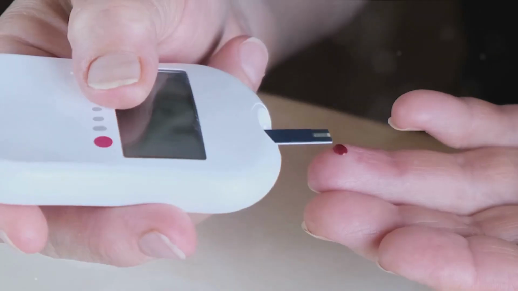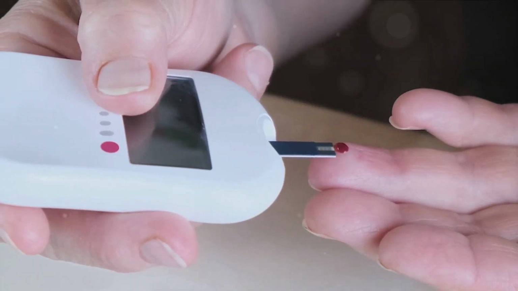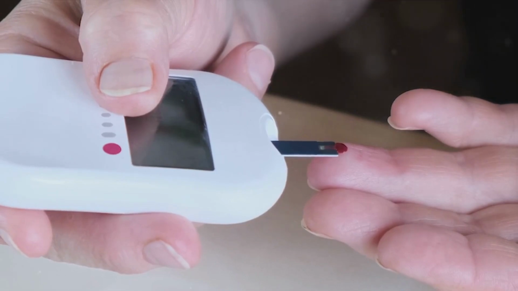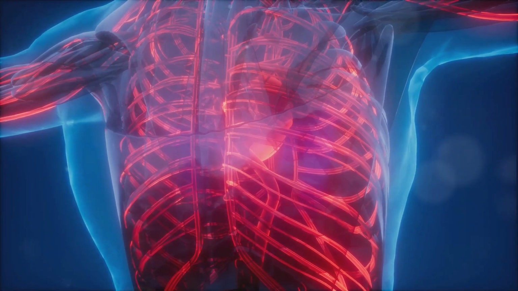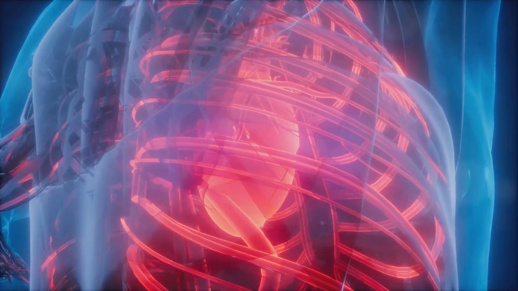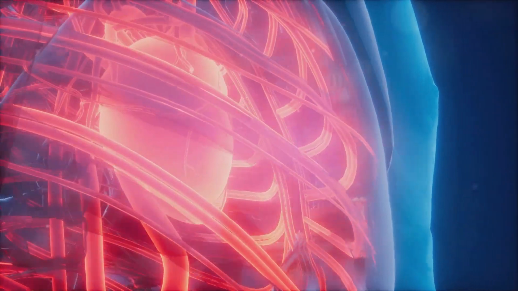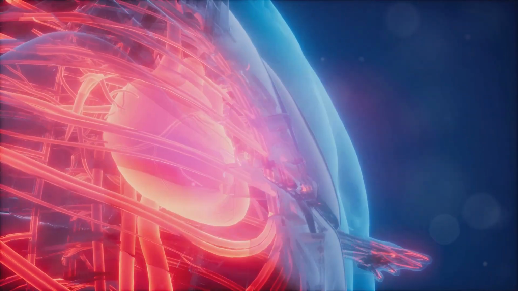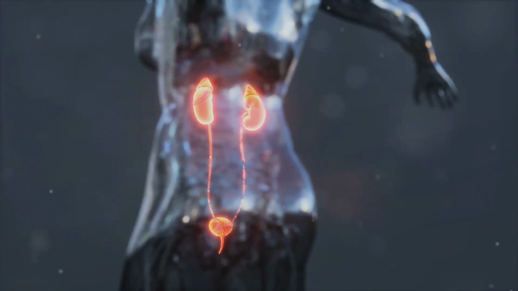But how does insulin resistance impact our health? Well, when your cells resist insulin, glucose builds up in your bloodstream instead of being absorbed. Over time, this can lead to higher than normal blood sugar levels, triggering a host of health issues, such as heart disease, stroke, kidney disease, and yes, peripheral artery disease, which we discussed earlier.